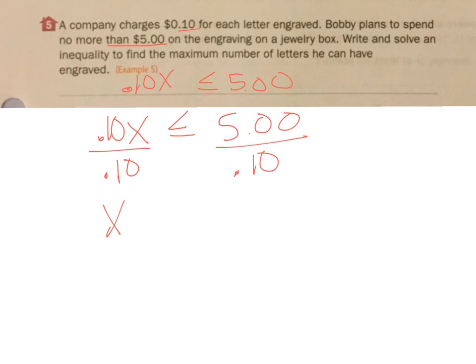That leaves me with x is less than or equal to, and then I do that on a calculator. 5.00 divided by 0.10 on my calculator, it gets me 50. So x is less than or equal to 50. So the most letters he could do would be 50 letters. He could do 50 letters, and that would still be $5. But if he does less letters, it's going to be less than $5. So, okay.